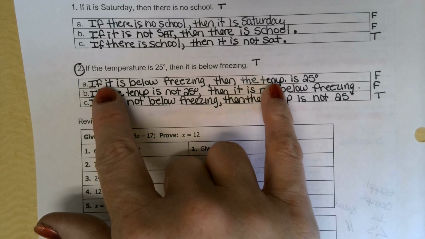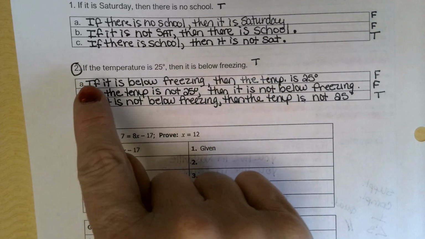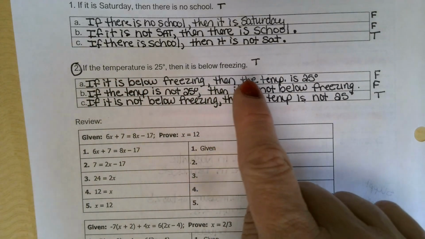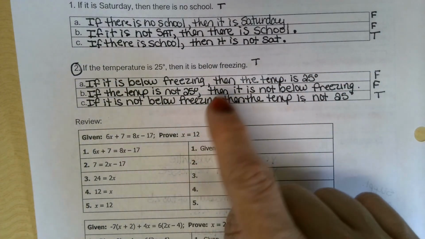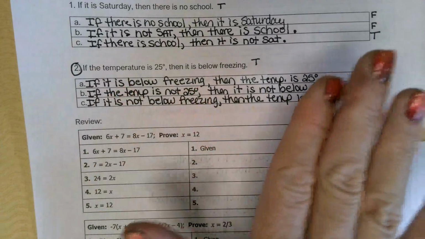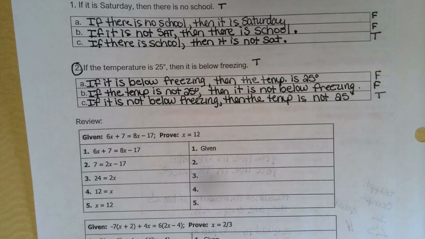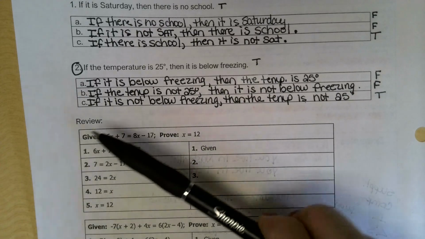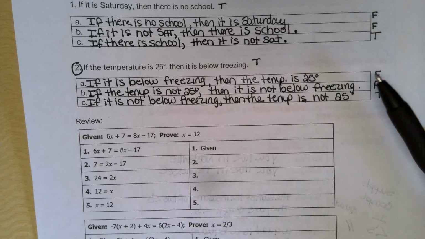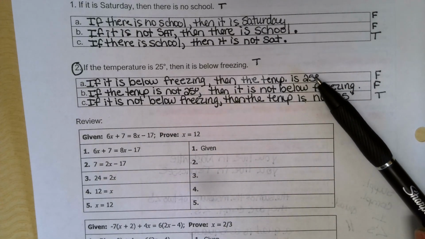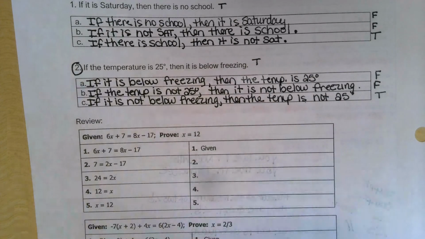You are superb. Okay, so it should kind of be if the temperature is below freezing, then it is 25 degrees, or the temperature is 25 degrees. But I'm okay with exactly what's written here. I'm not that picky, by the way. All right, so if it's below freezing, then the temperature is 25 degrees. That is false because what if the temperature is 24 degrees? That is still below freezing.